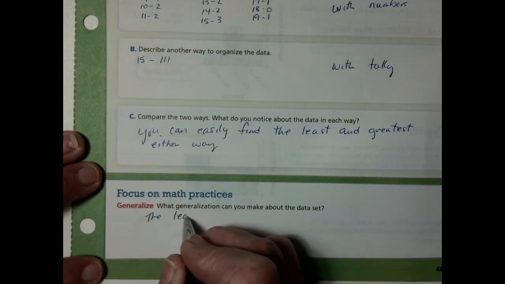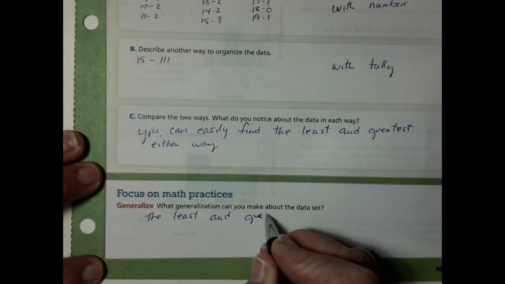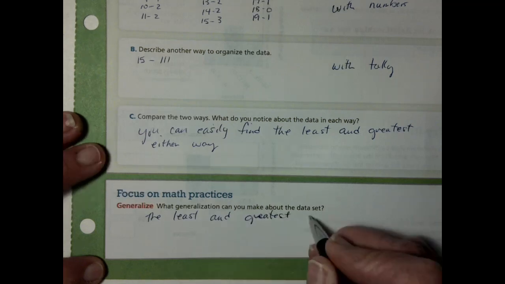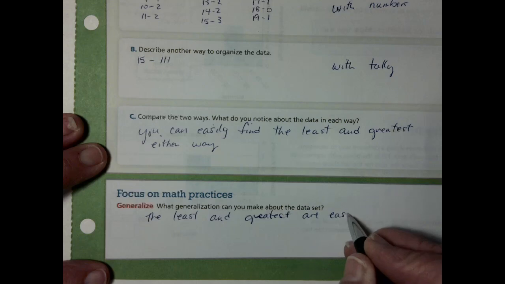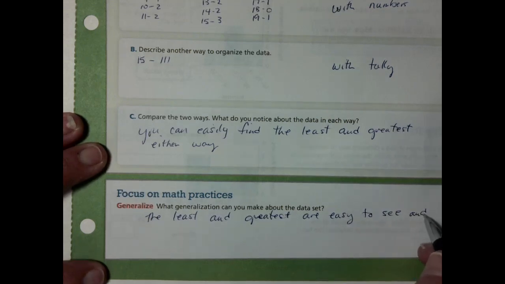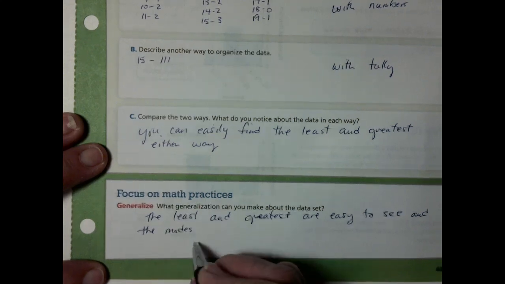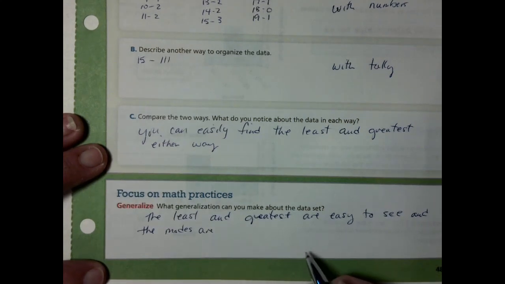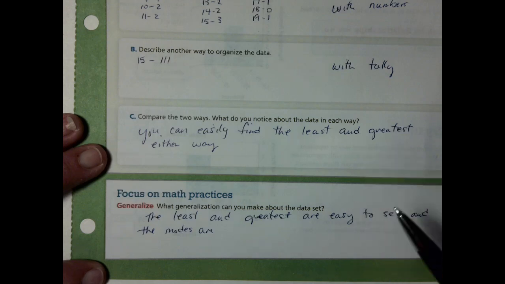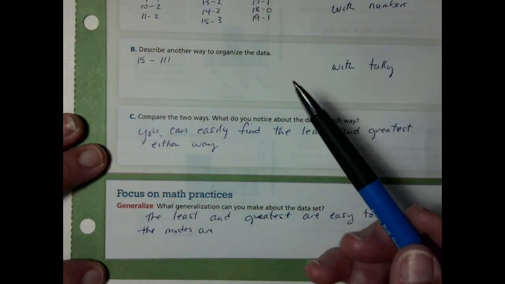The least and greatest are easy to see, and the modes are, let's see, 3s show up twice.